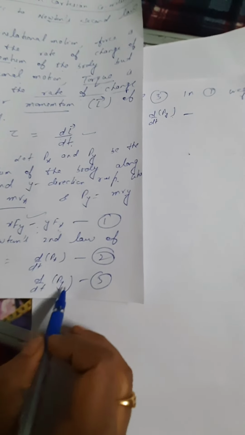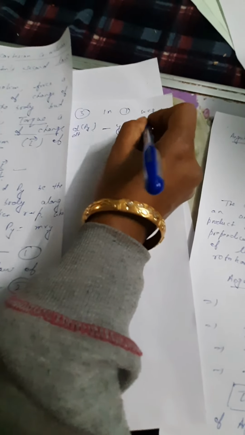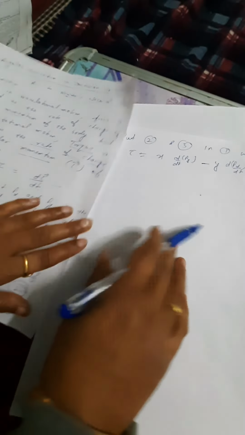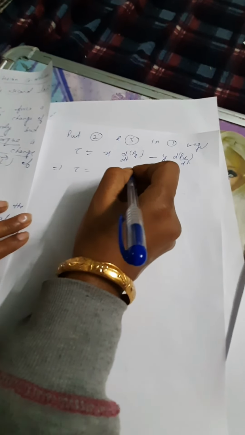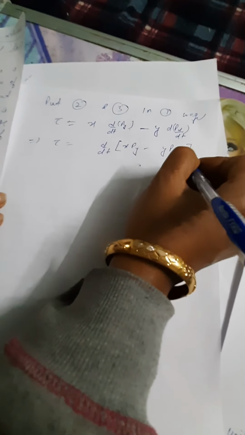This is x. What is the value of Fy? d upon dt into py, this is dpy upon dt. Minus, this is y. What is Fx? dpx upon dt. Clear? We use equations second and third in equation first. Then what will we get? d upon dt, we can write it as d upon dt of x py minus y px.